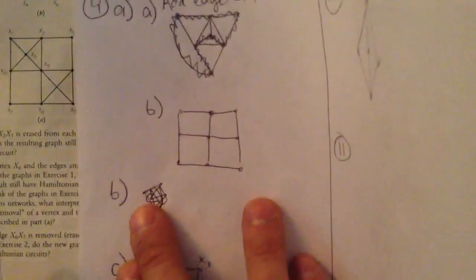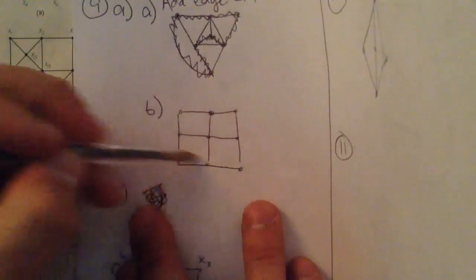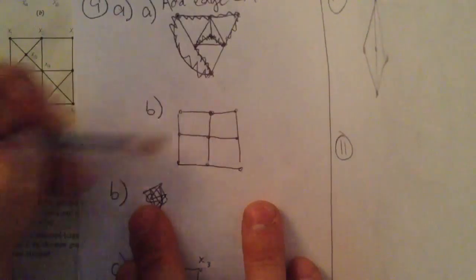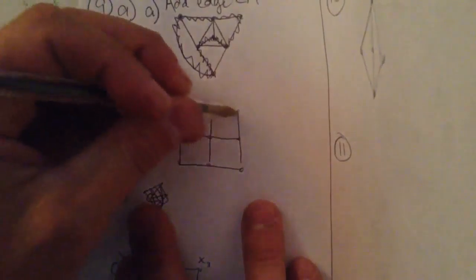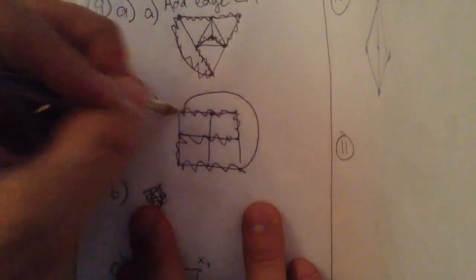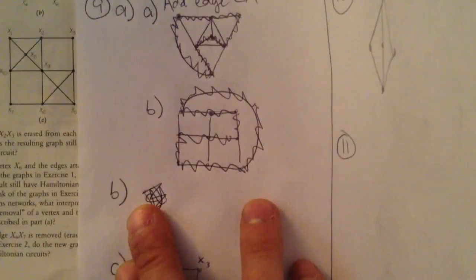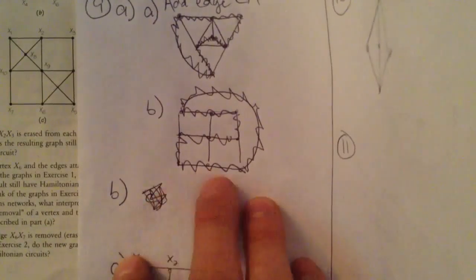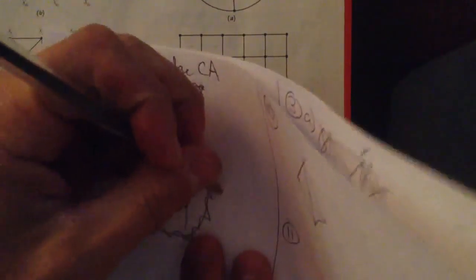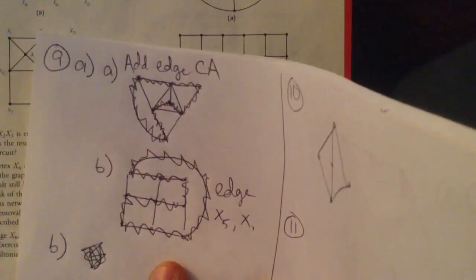Part B, we're looking at this graph. Lots of ways we could do this. Like if I think of going across, down, just going around, I could add the edge in there. I can just go around here also and add that edge. The point I'm making is, whatever path you make, just add an edge from wherever you end to wherever you started, as long as you cover every vertex. In our case that was from x5 to x1. So I could add edge x5, x1, and that would do it.